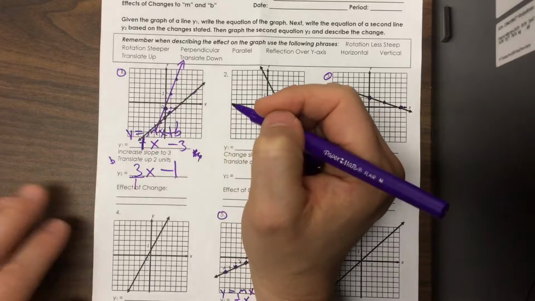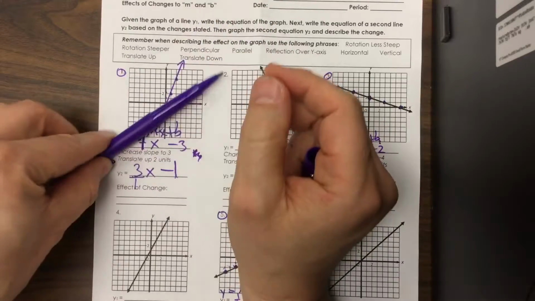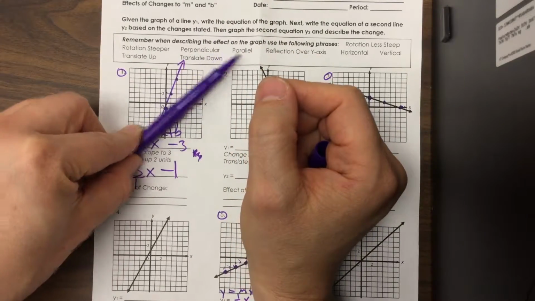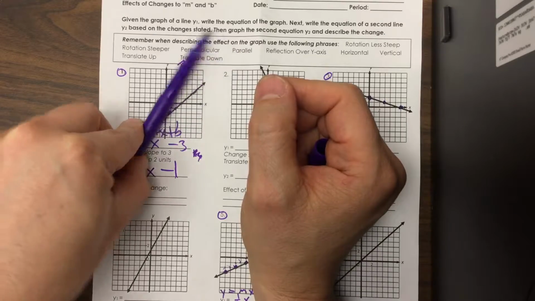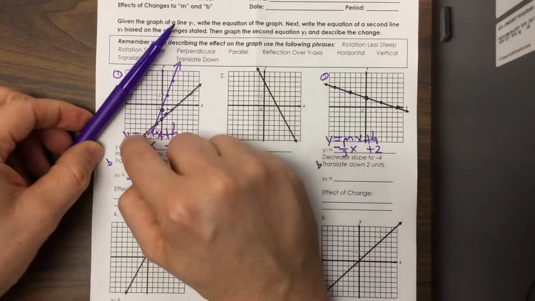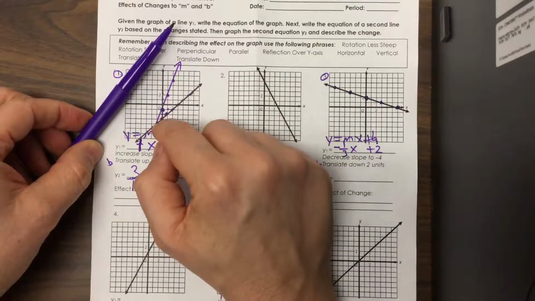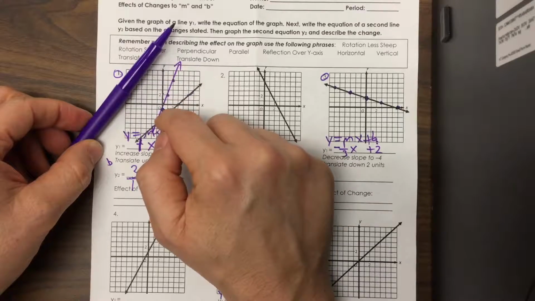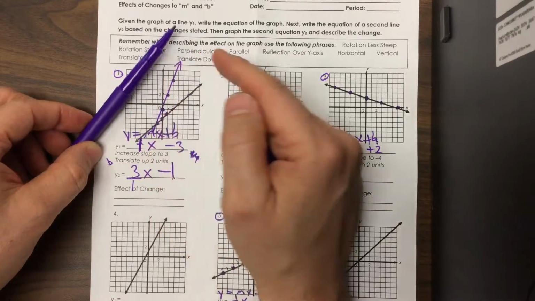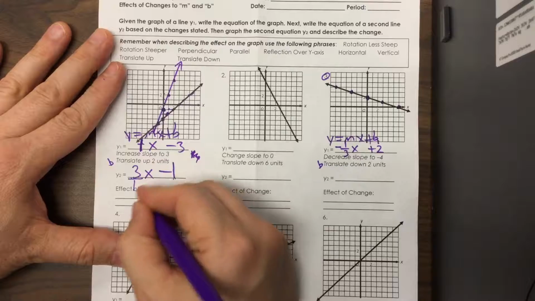Now that we have the line, we can describe how the line changed. It went from this steepness to this steepness. If I was climbing this hill, that'd be kind of steep. But if I was climbing this hill, I'd be slipping and sliding just trying to make my way up there. It's so steep, right? So it got much steeper.